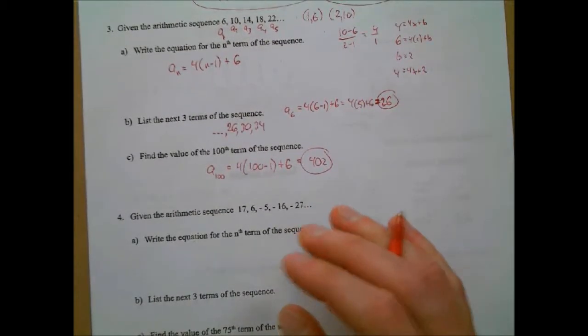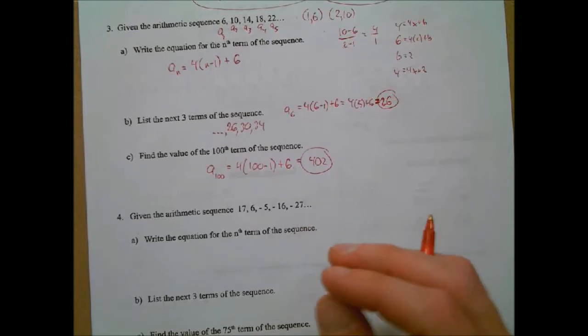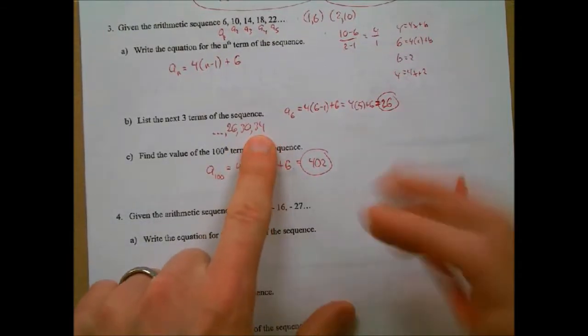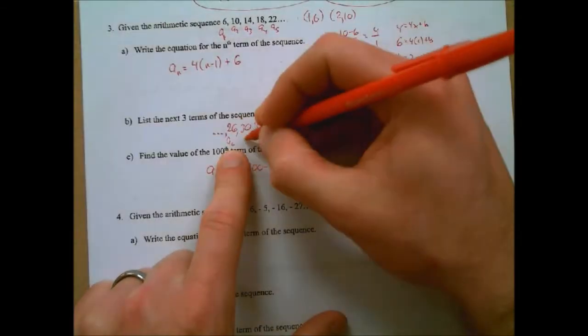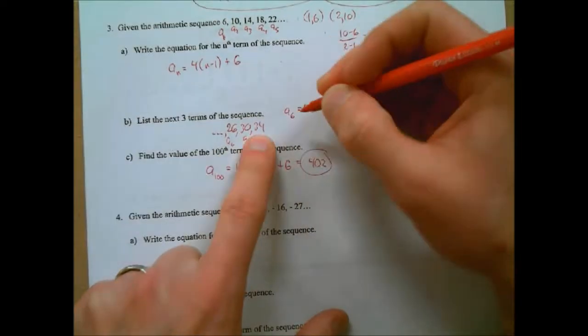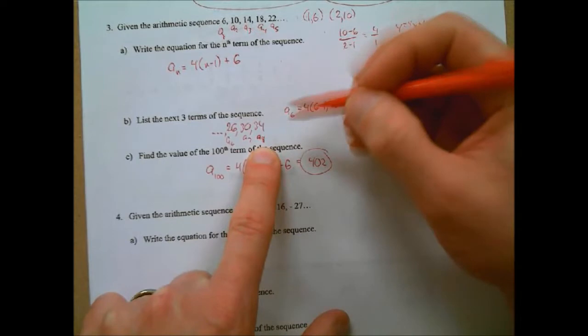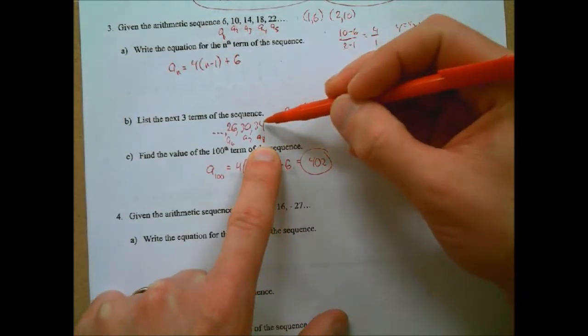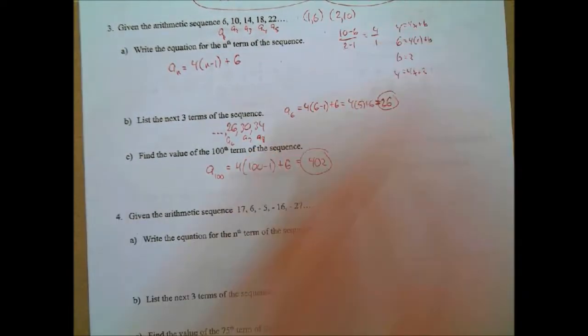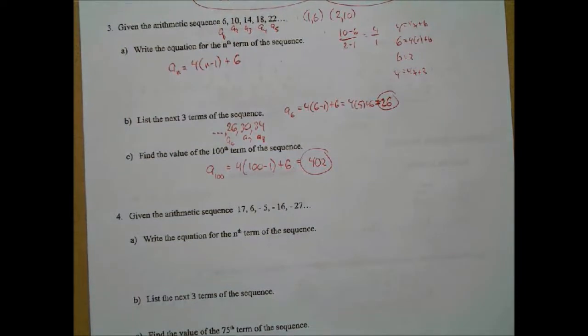Okay, so here's the thing, though. You guys are limited on time. So Dylan got us up to the 6th, 7th, and 8th term. So Dylan got us to the 8th term. Dylan has to add 4 another 92 more times here to get up to the 100th term.